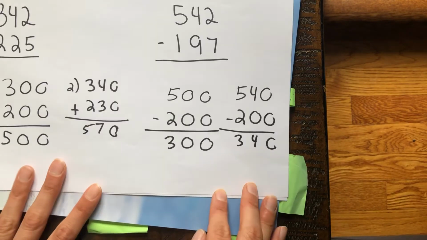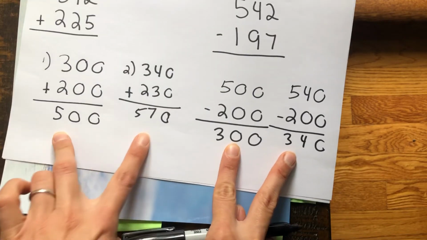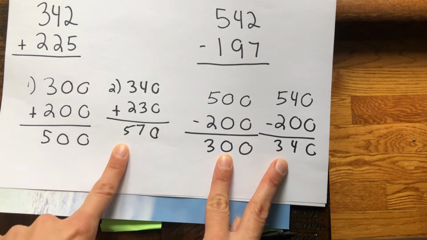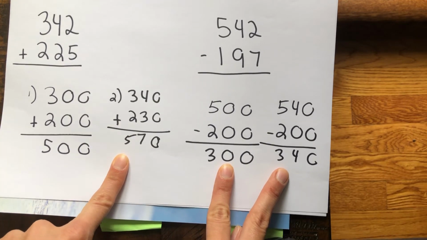If you look at my two answers, they're pretty close to each other. So that is telling me that both ways are correct. If your answers were really far off from one another, then most likely you made a mistake somewhere.